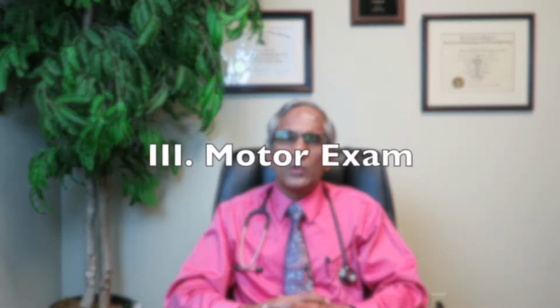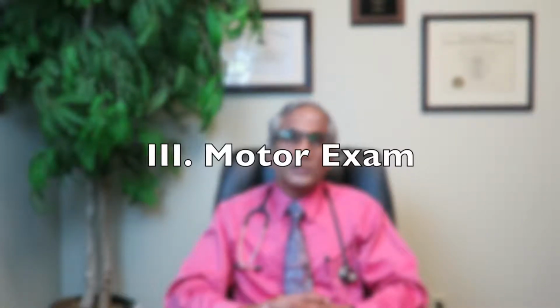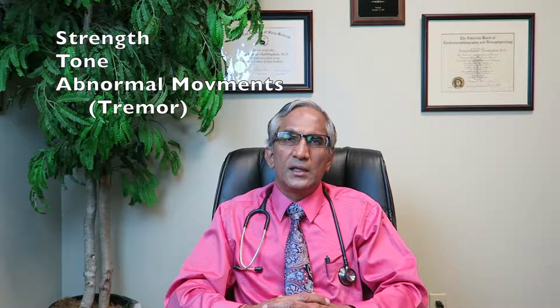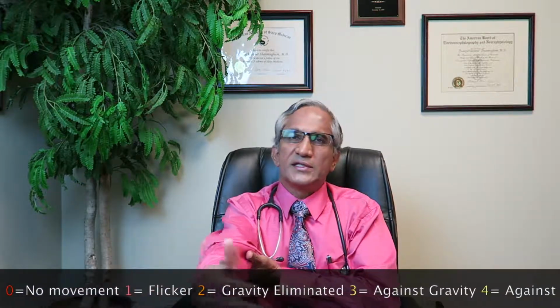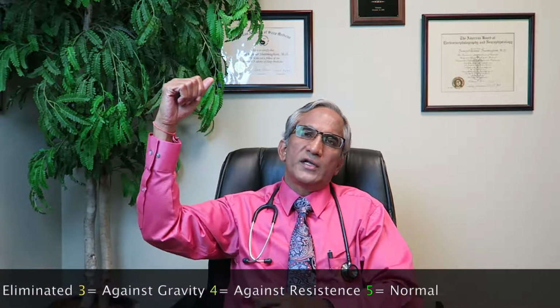Then we'll do the motor examination. Motor examination involves testing the muscle strength, muscle tone, and any abnormal movements in the extremities and muscles. I always use a 5-point scale from 0 to 5, where 0 is no movement in the muscle, 1 is a flicker of movement, 2 is movement present when gravity is eliminated, 3 is against gravity, 4 is against resistance, and 5 is normal.